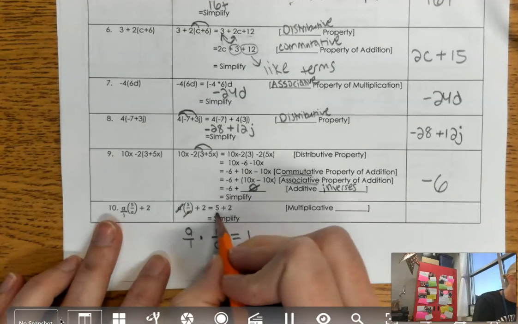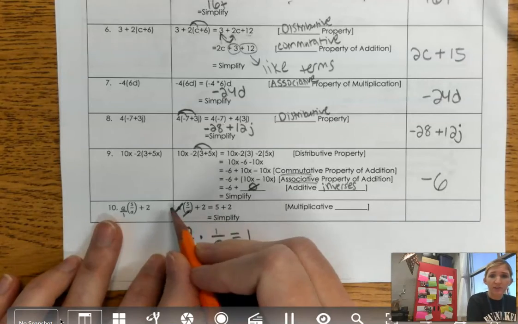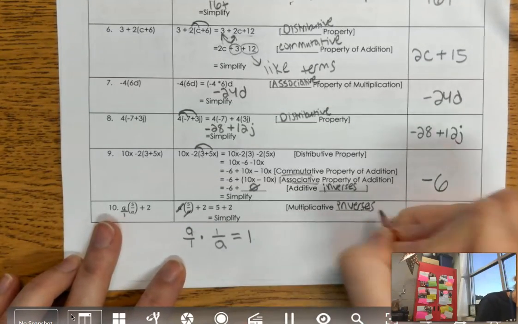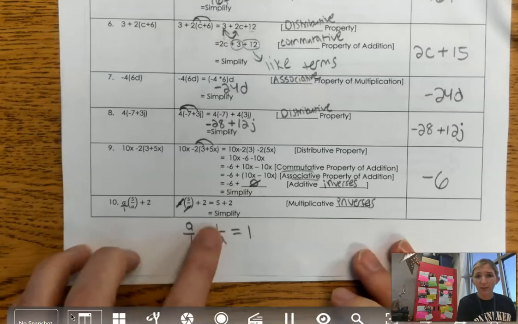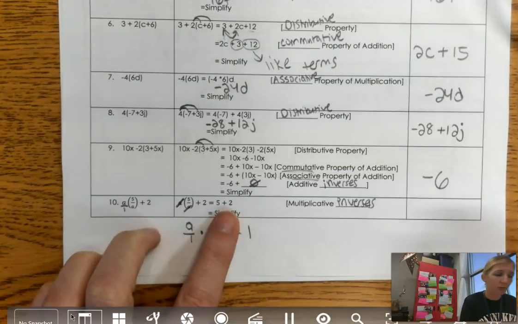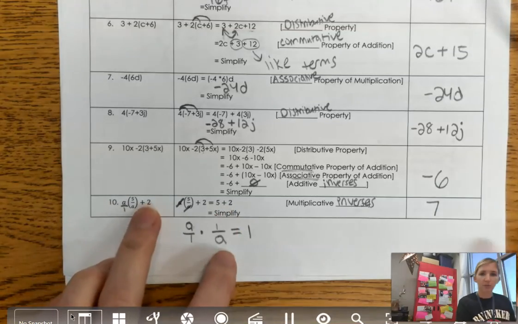So 5 times 1 just gives me 5. So basically those a's cancel out because they're multiplicative inverses. And I can just get rid of them completely. So now I have 5 plus 2. I have two constants. Those are like terms. 5 plus 2 is 7. That is my final answer.